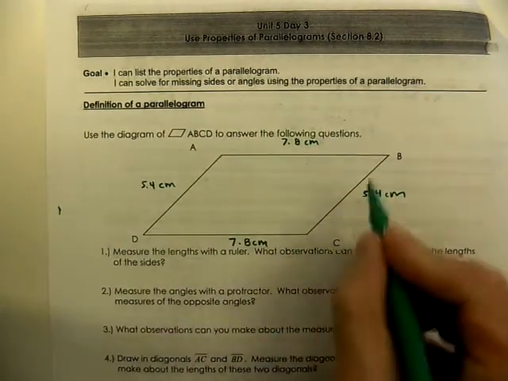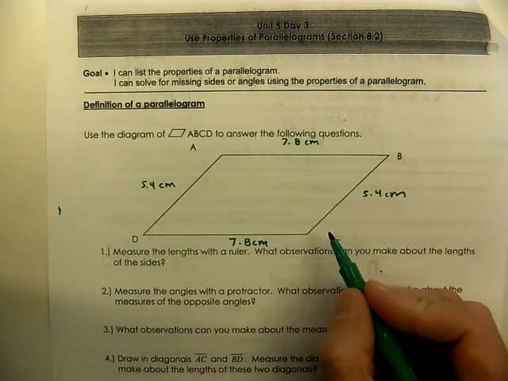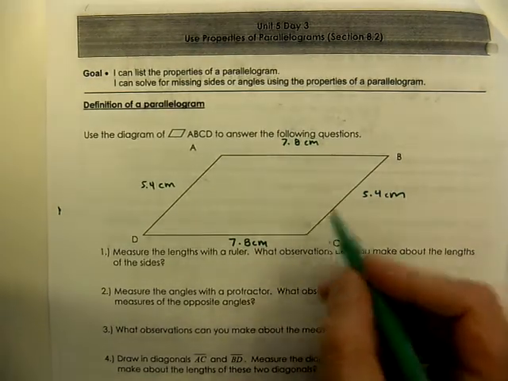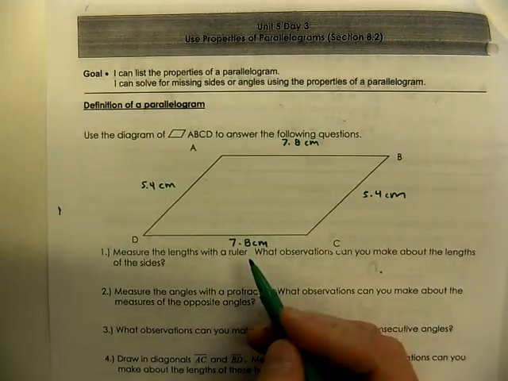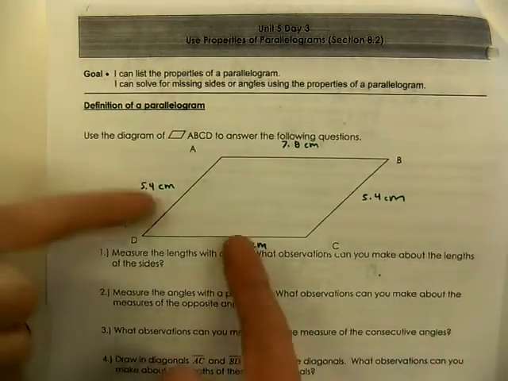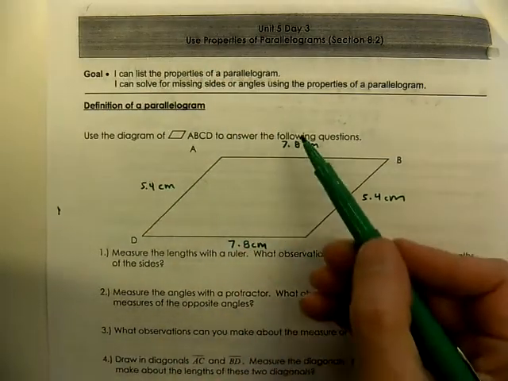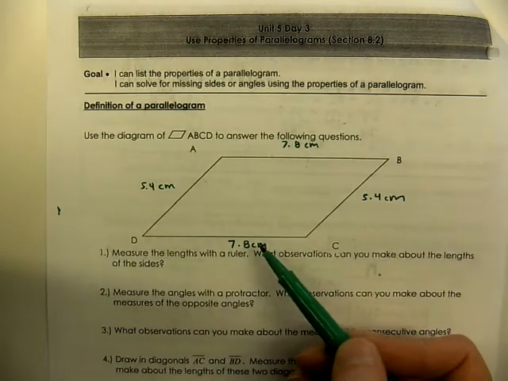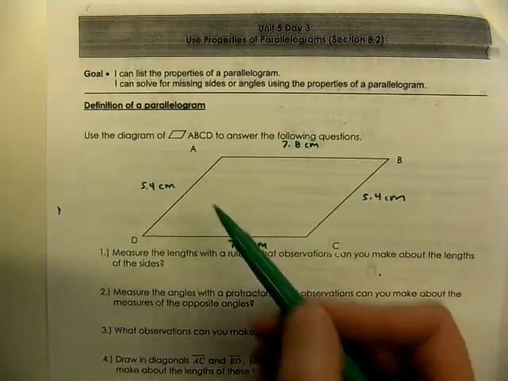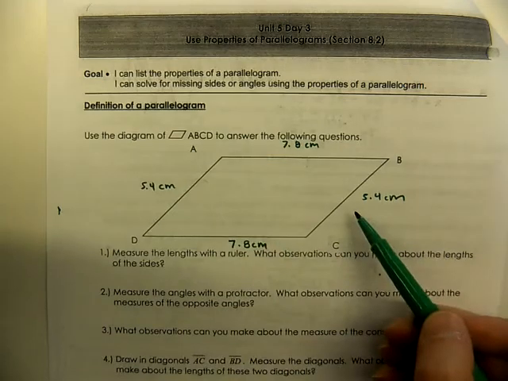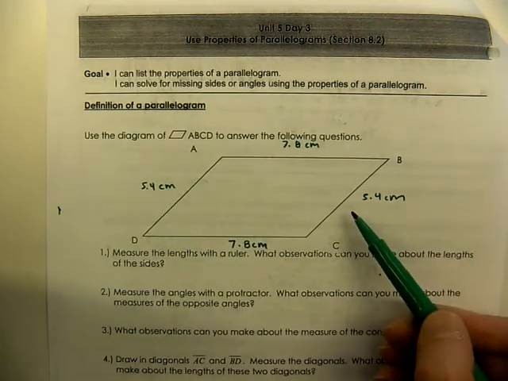So we have to be careful how we phrase this. We don't want to say they're all the same, because they're not all the same, but we do see that some are the same. So which ones are the same? Are they the adjacent sides? No, they're the opposite sides. So we would say not just opposite sides, but we would say both pairs, or two pairs of opposite sides are the same length.